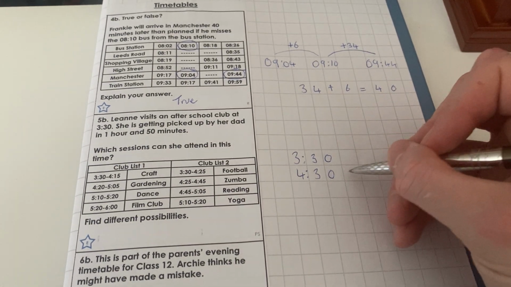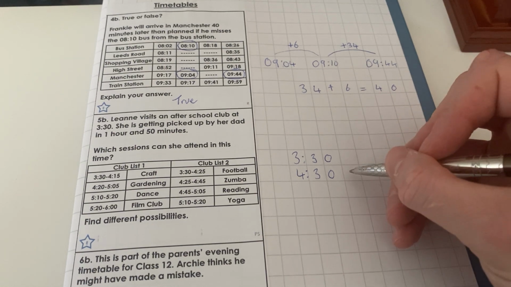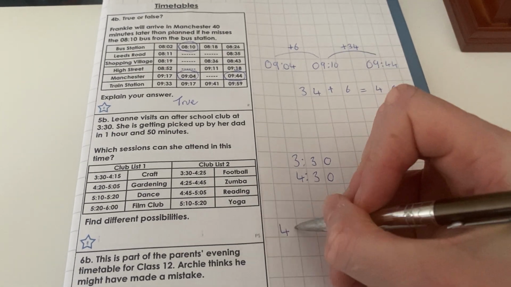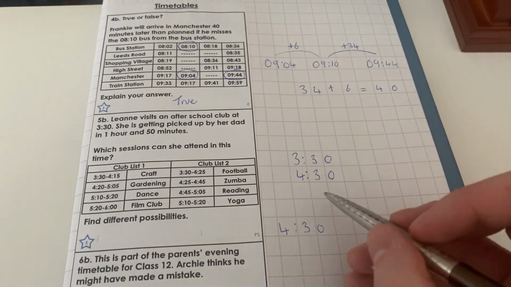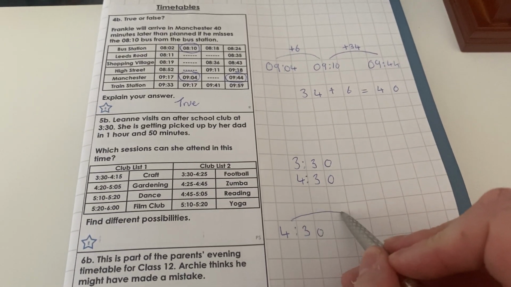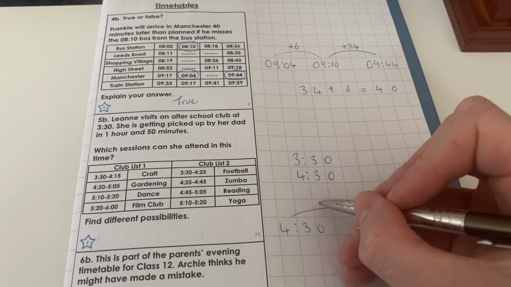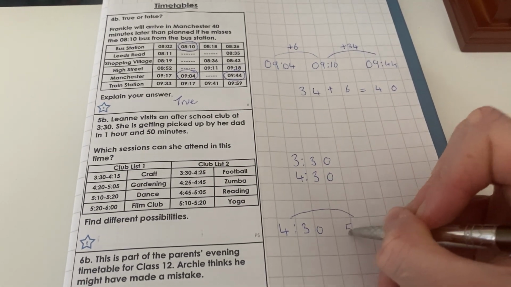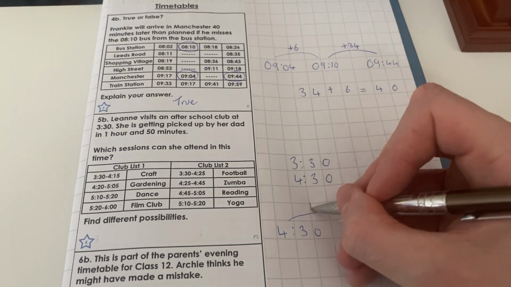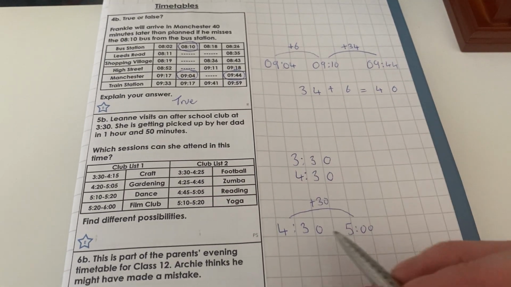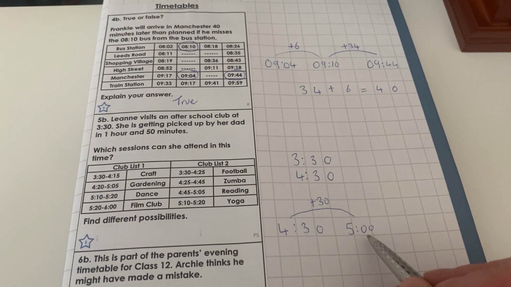We now need to add 50 minutes. Now, if we were to add 50 minutes, we're going to break it into 2 parts. The first part is we're going to add half an hour, 30 minutes, which will take us to 5 o'clock.